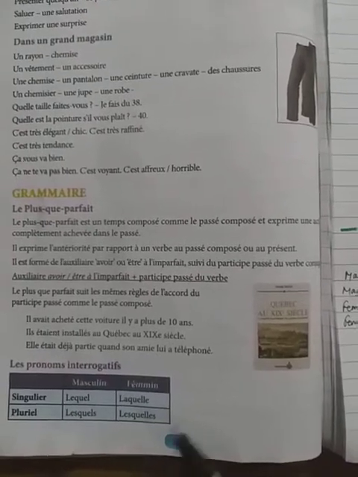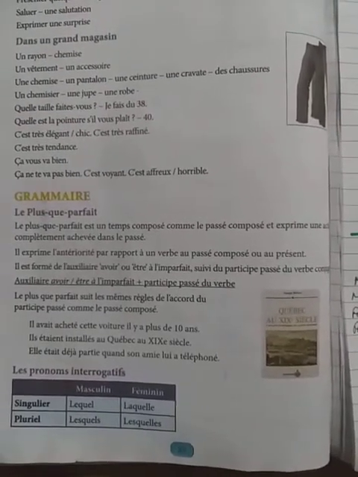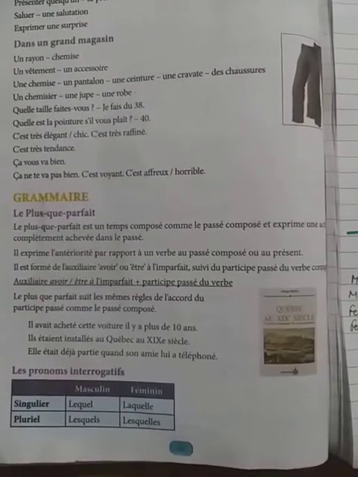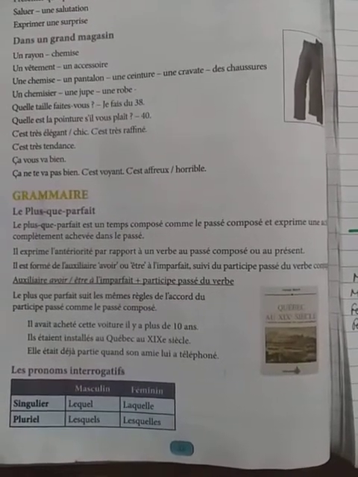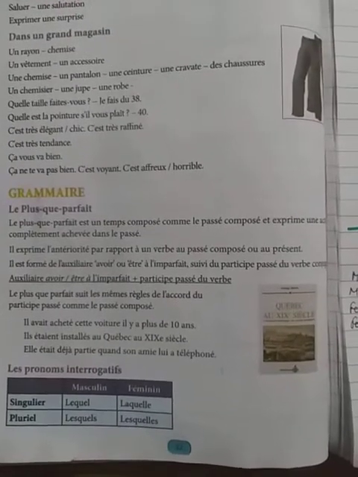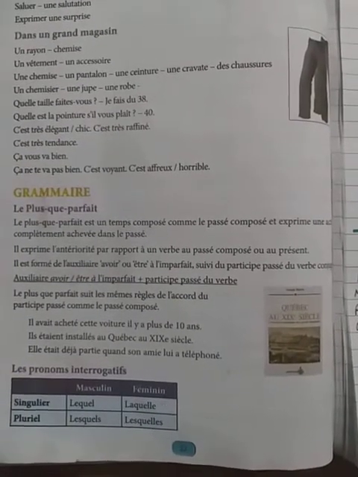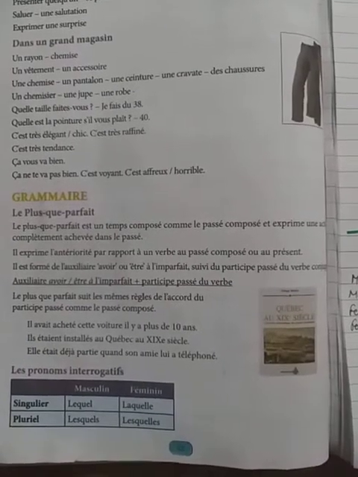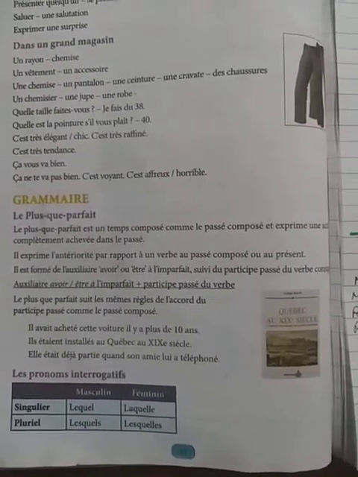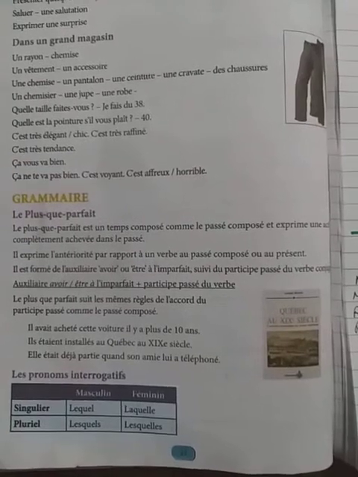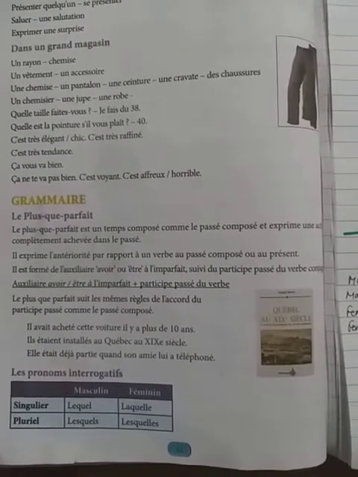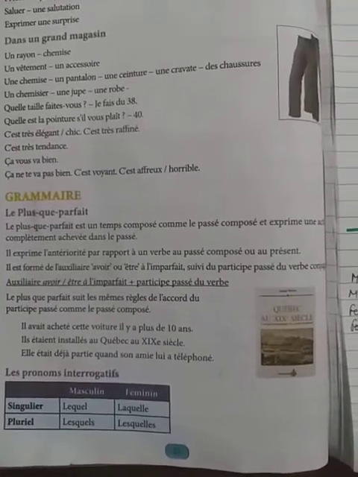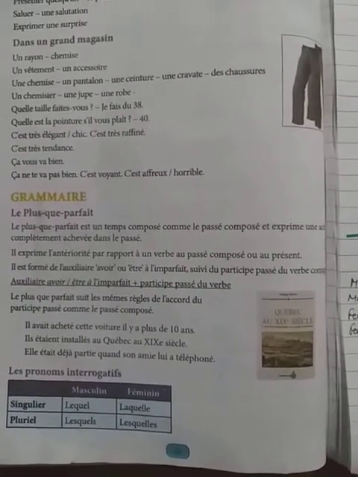For example, if the noun is masculine, you will use QUEL. If the noun is masculine plural, you will use QUELS. If it is feminine, you will use QUELLE. If it is feminine plural, QUELLES. Interrogative adjectives, you studied last year. What is the meaning? Which, what, like that. This year, everything is the same.